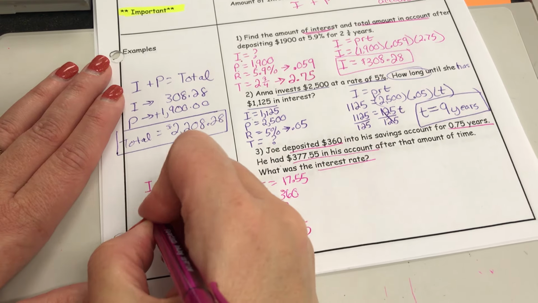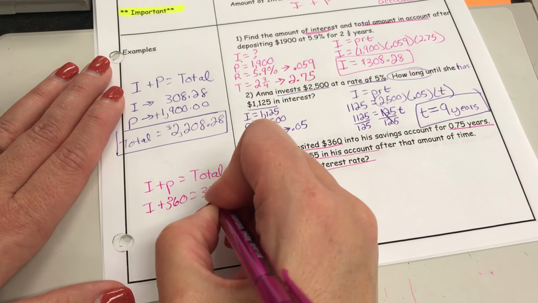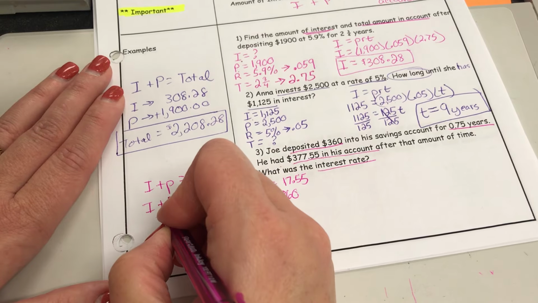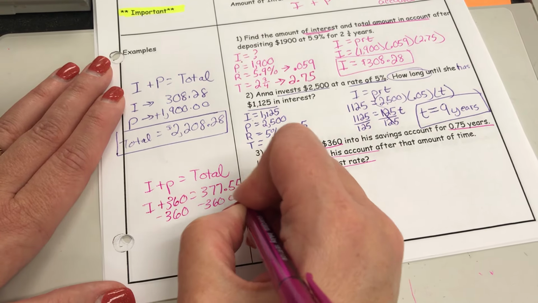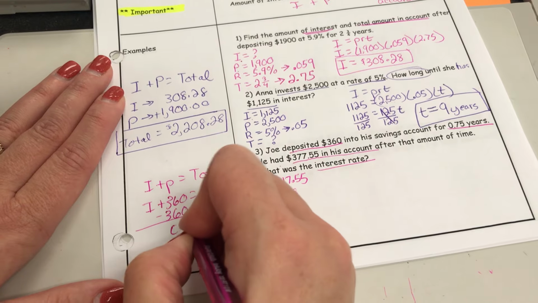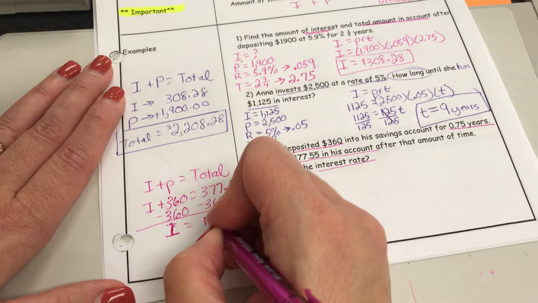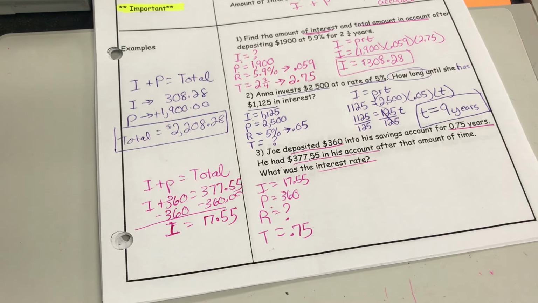We didn't know what the interest was, but we knew the principal was 360. The total amount in the account was $377.55. So what he said is, hey, you just subtract the principal from the total. You're correct. I equals, I guess I could do capital I and stay with it, $17.55. Great job. All right.